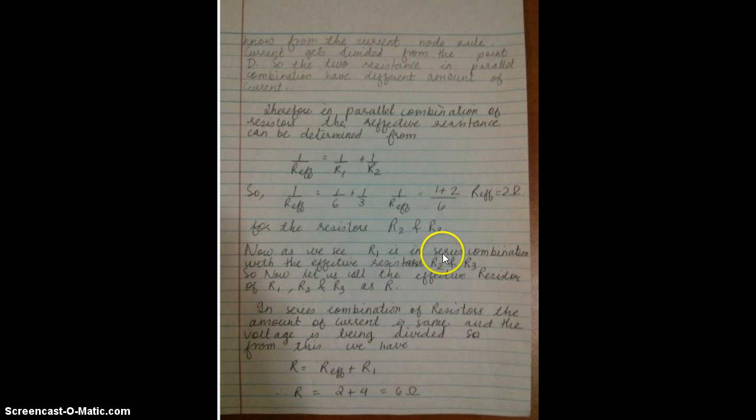Now, as we see, R1 is in series with the effective resistance of R2 and R3. In a series combination, the resistances get added up, so the total resistance of the circuit is equal to R effective, which is the effective resistance of R2 and R3, plus R1. So we get the effective resistance of the circuit as 2 plus 4, which is 6 ohms.